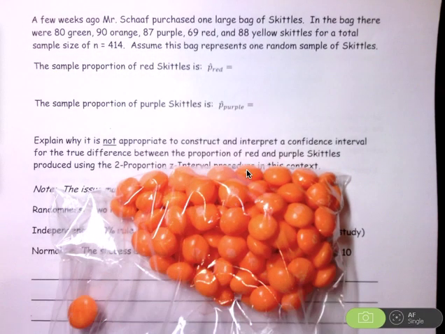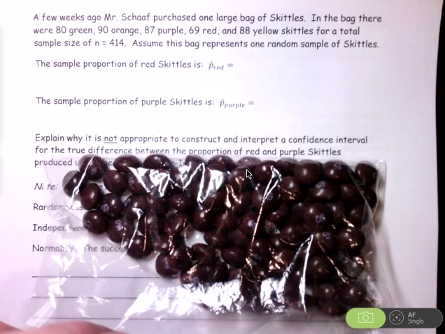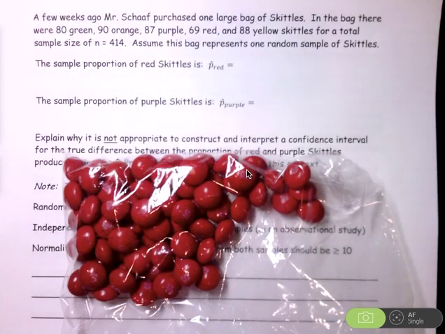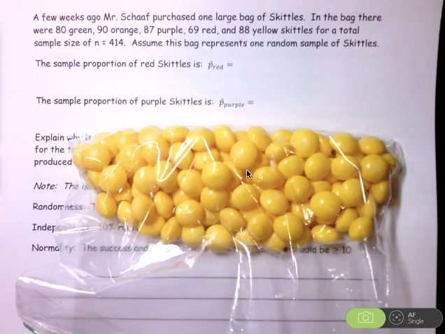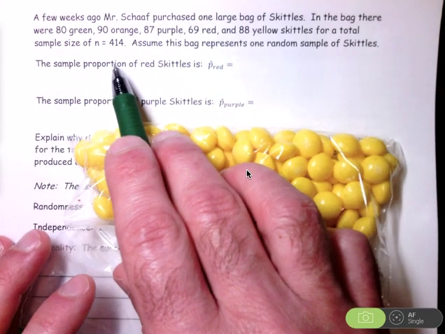87 purple Skittles. That's personally my favorite color. 69 red Skittles, which year after year, is the color that students prefer. I'm not sure why, but it's just what I see year after year. 88 yellow Skittles from a total sample size of 414.